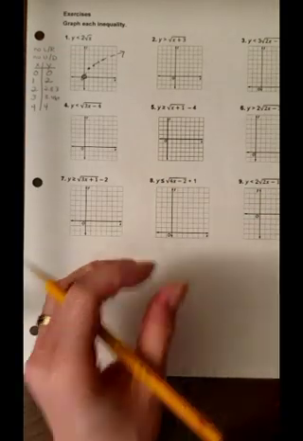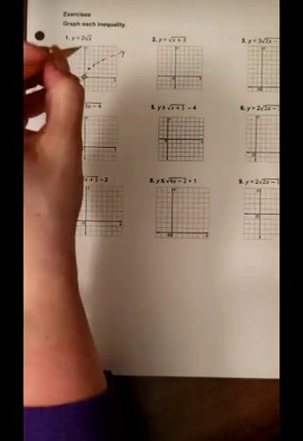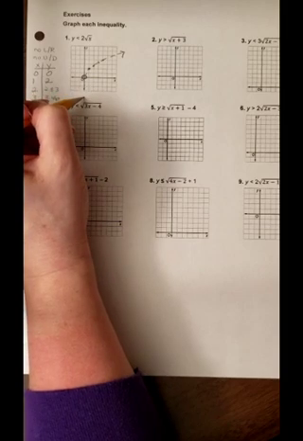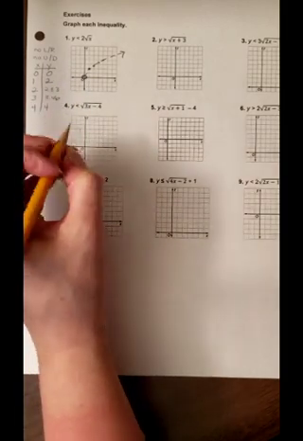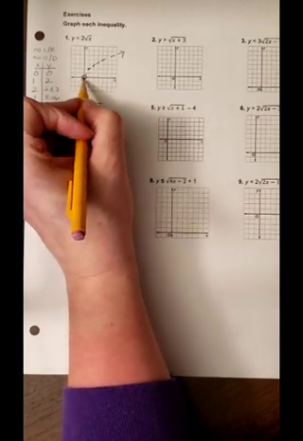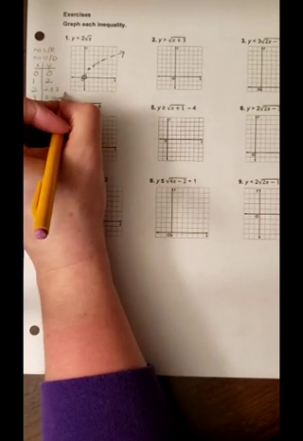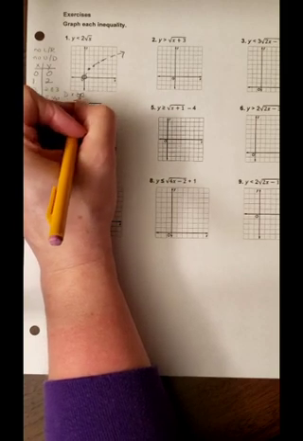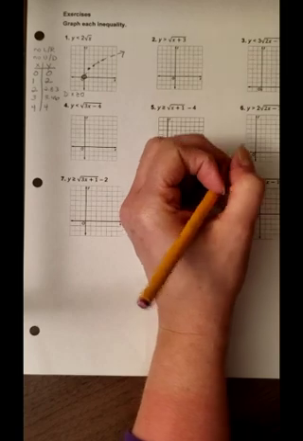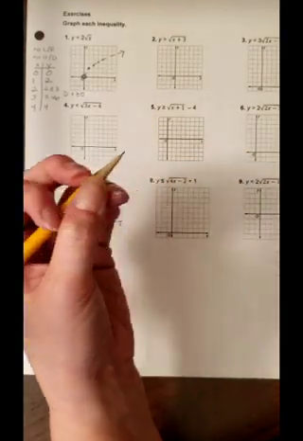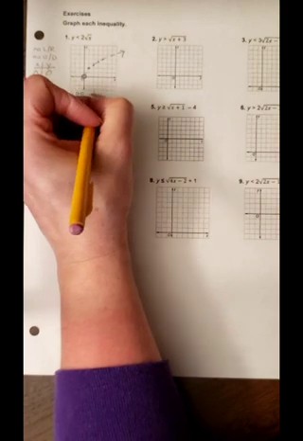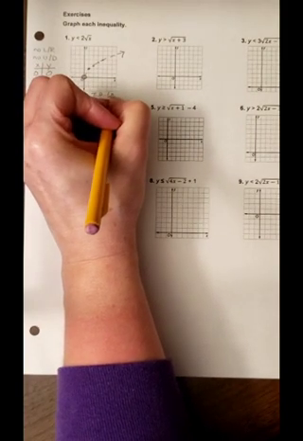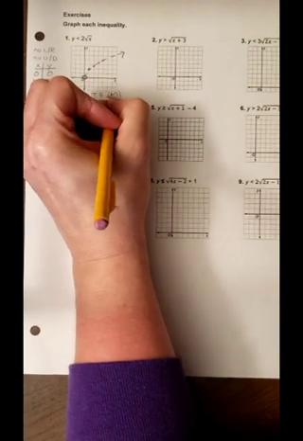Now, we don't know for sure which way we need to shade. We're thinking less than, so less than is probably going to be underneath. So we'll probably draw a dashed line down this way to close off our boundary. But let's pick a test point. Our domain is x is greater than or equal to 0. Well, let's pick something in that domain. How about 1? And let's make our test point 1, 0.